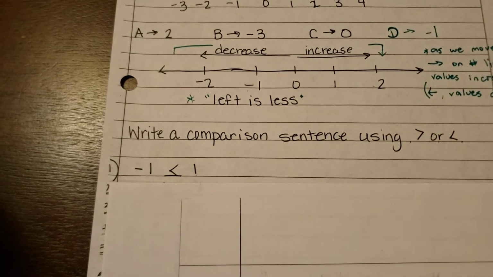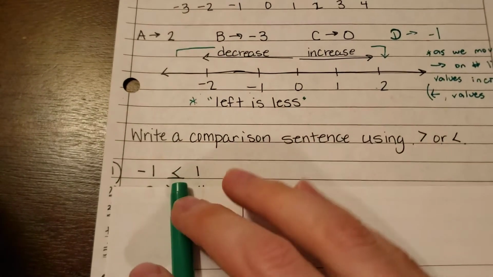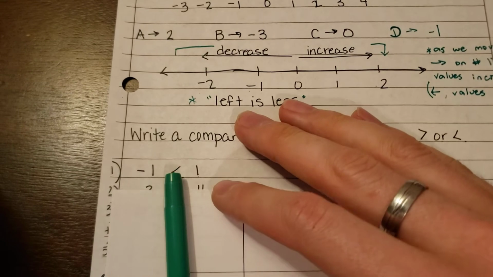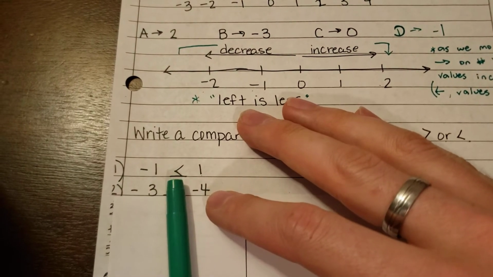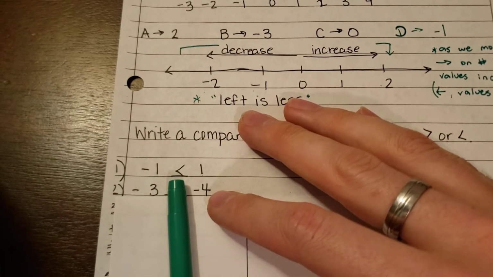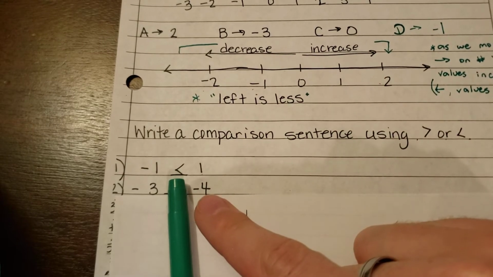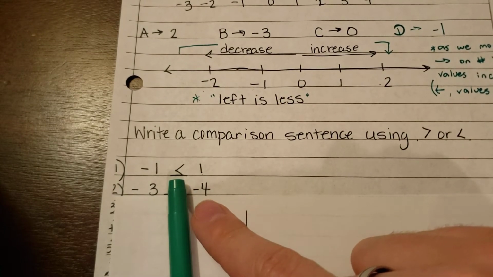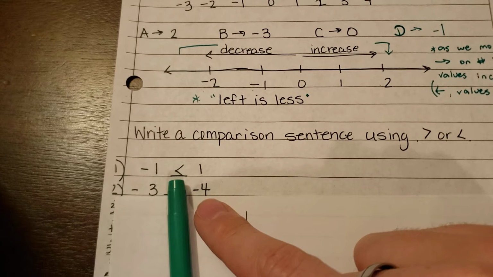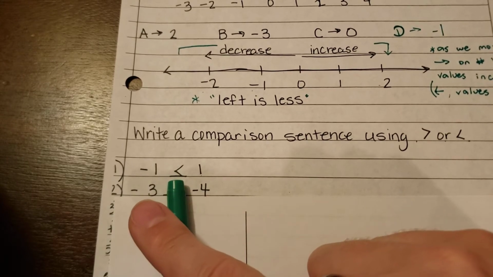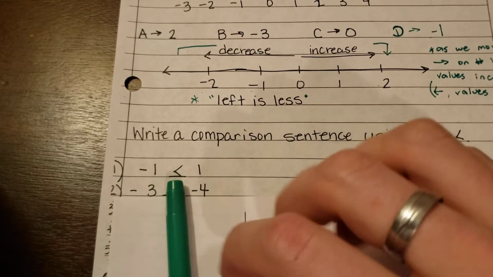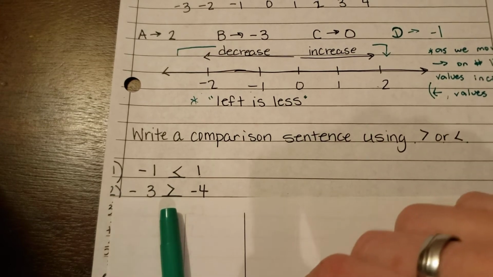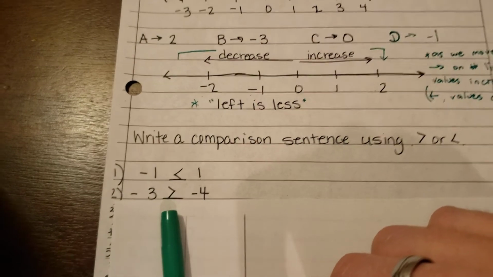Okay, let's see if I can do it like this while pulling the piece of paper down. -3 or -4. We typically know 4 is the larger number, but I would rather owe somebody only $3, not $4. So -3 is greater than -4.